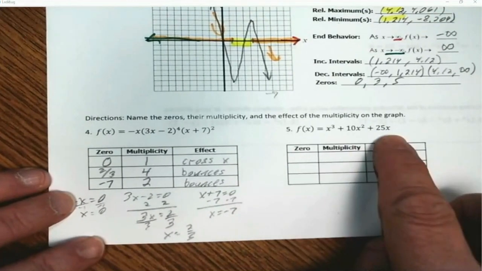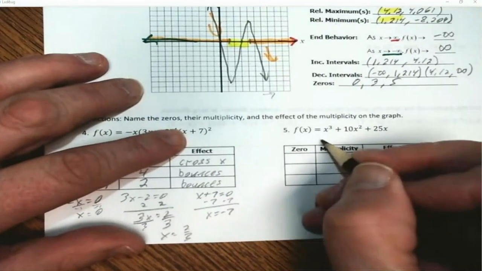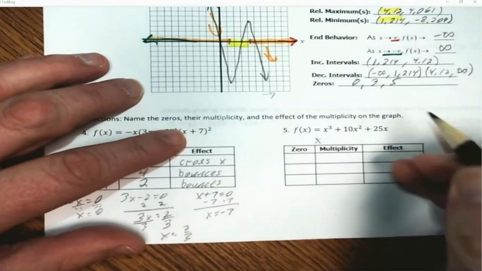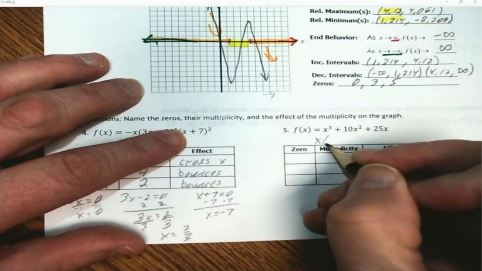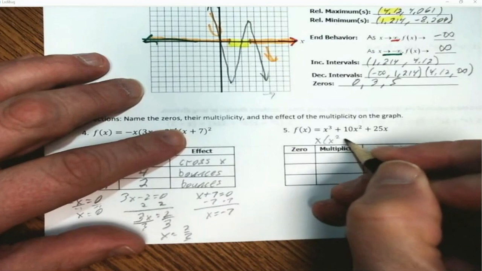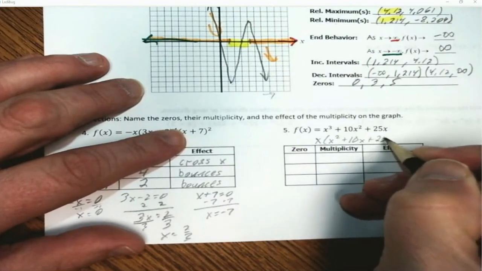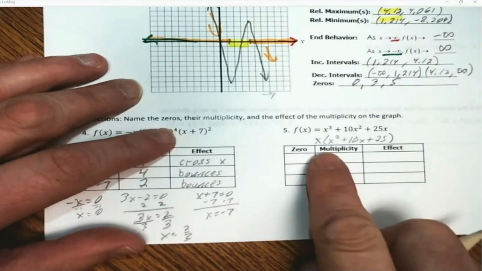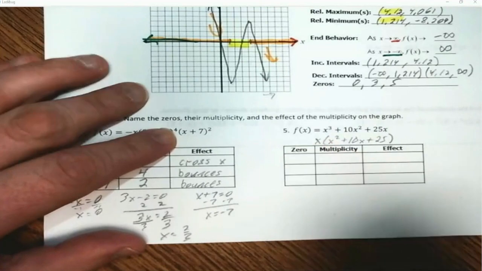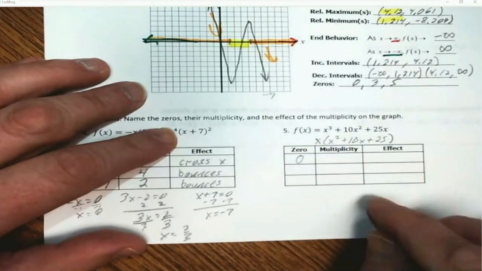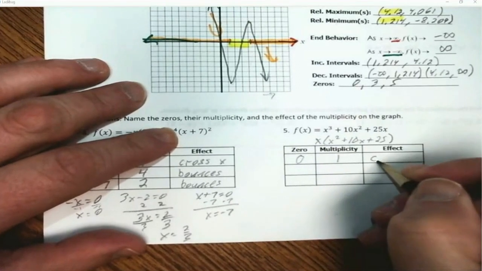It is not yet factored, so we have to factor that first. The first thing we can do is factor an x out of every term, because there's an x squared and x to the third. So x times, we take an x out of every term. It comes to x squared plus 10x plus 25, and x. So x being one of the factors, we know it's just x equals 0, and there's just one of them, and so it will cross the x.